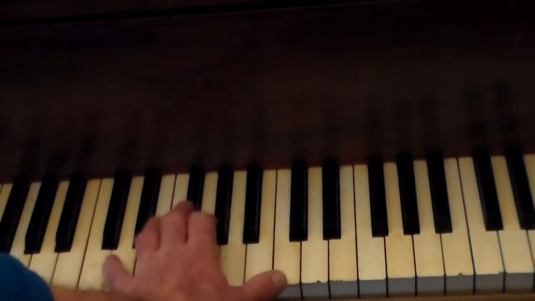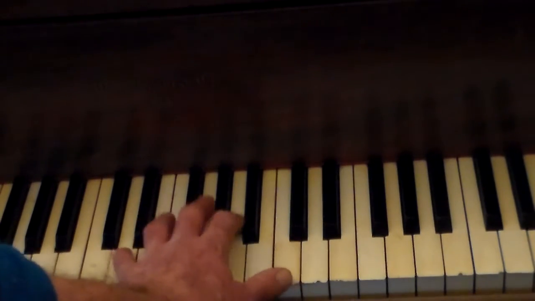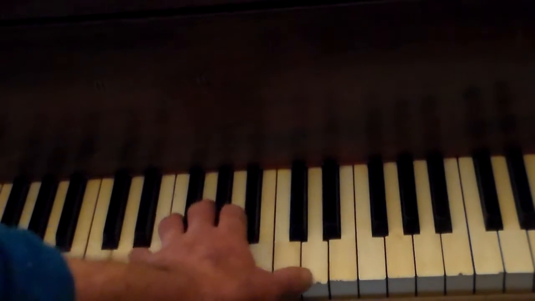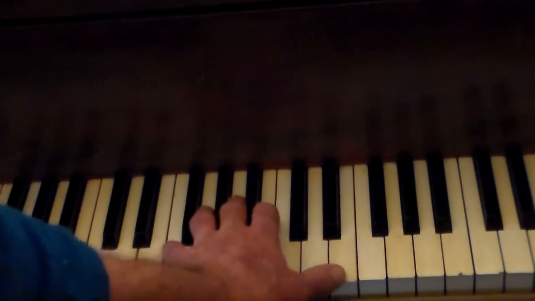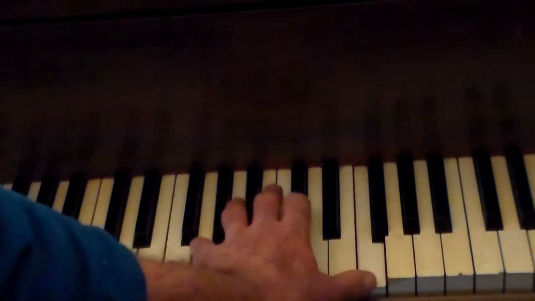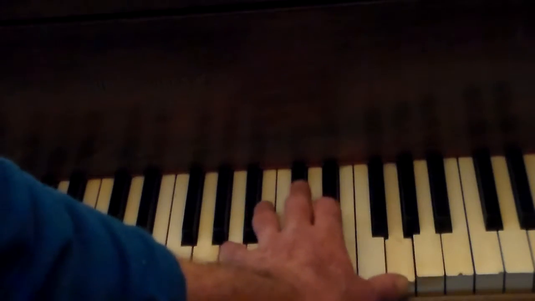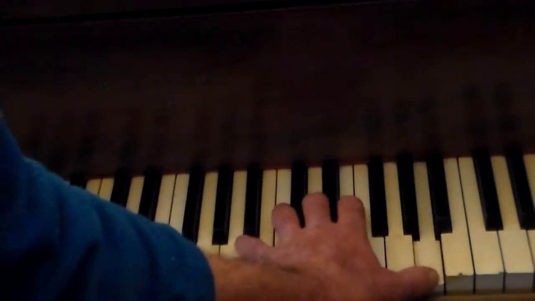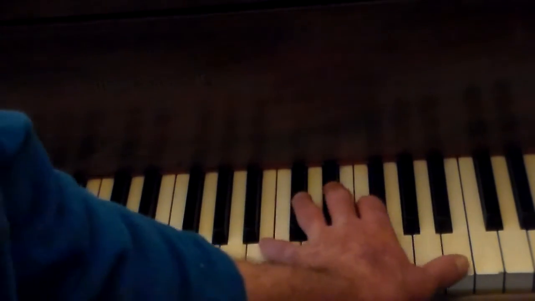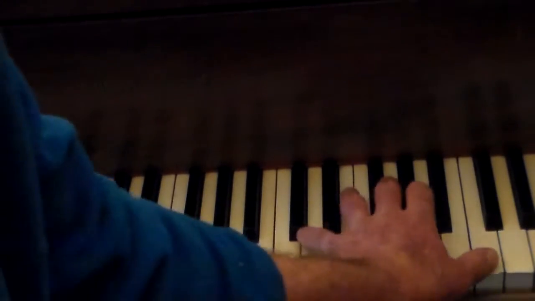C to C octave, D to D octave, E to E octave, F to F octave, G to G octave, A to A octave, B to B octave, C to C octave.